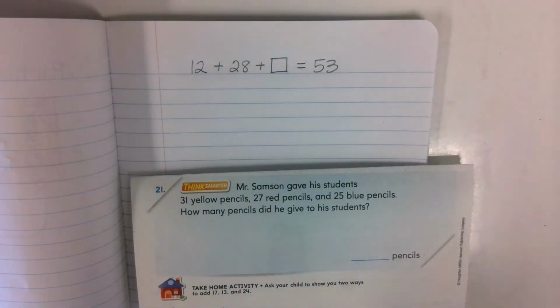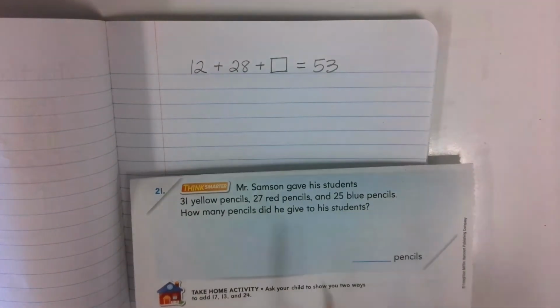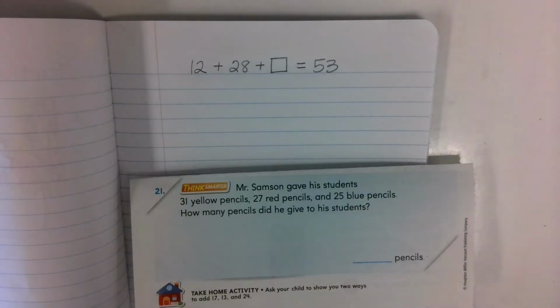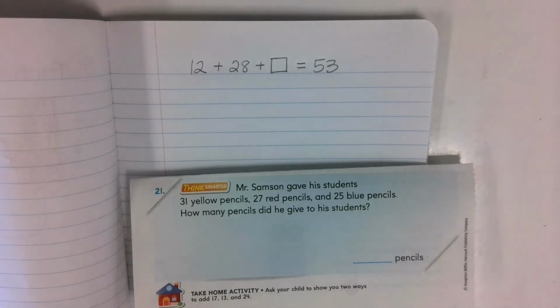So here we go. Now this number story uses Mr. Sampson, but let's pick a different name, all right? Okay, we can use me if you want to. All right, Garrett? Jay Leno. Jay Leno. Okay. Yes. Mrs. Katie. Mrs. Katie. Okay. Miss Carvalho.